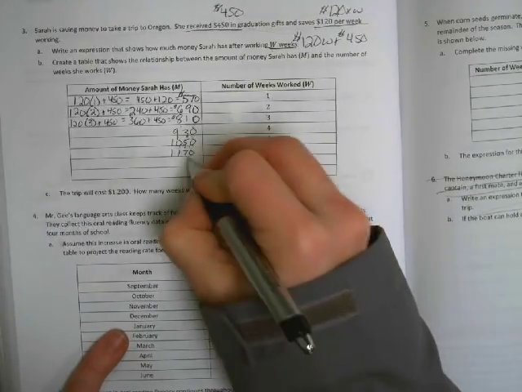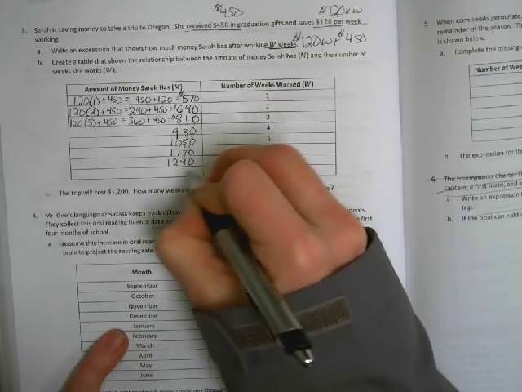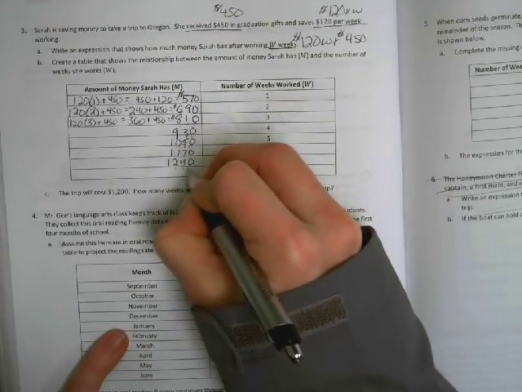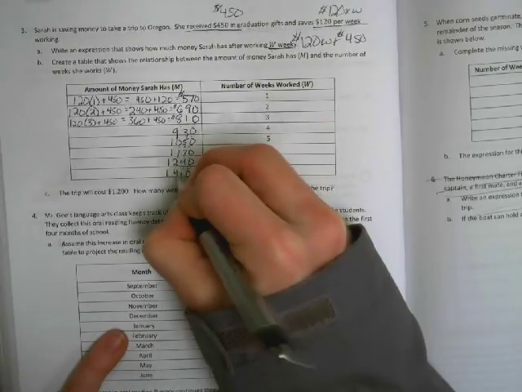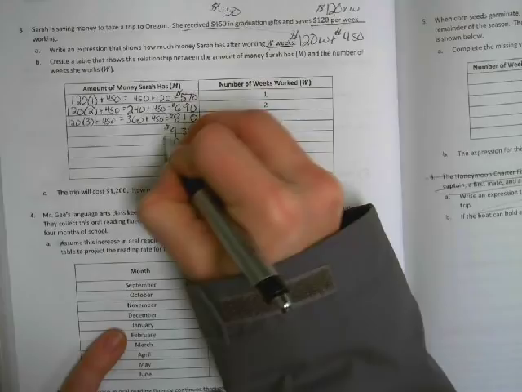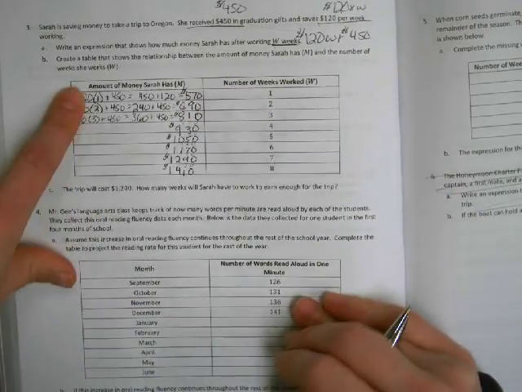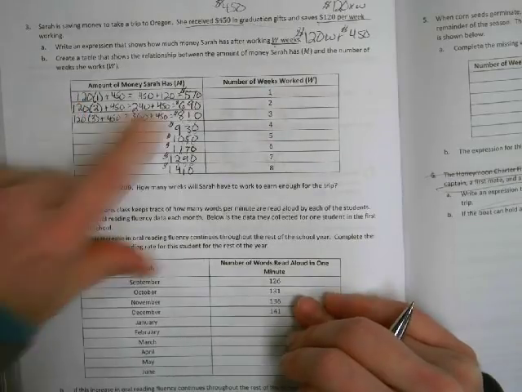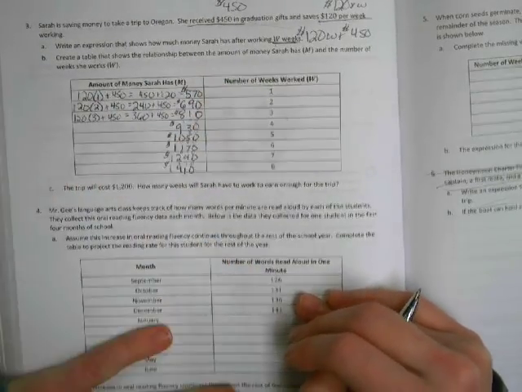That's 1,170, 1,290, and 1,410. Now, if you wanted to just keep doing this equation, you could, and you would still get these numbers. It's just if you can see the pattern happening, it can be a lot quicker that way.